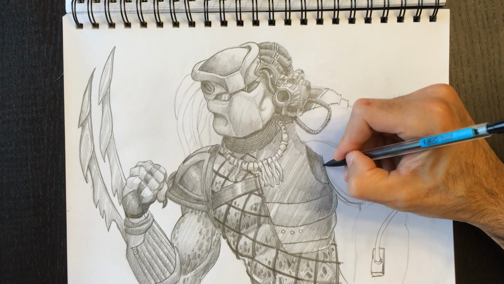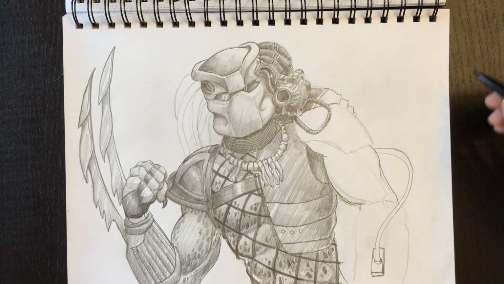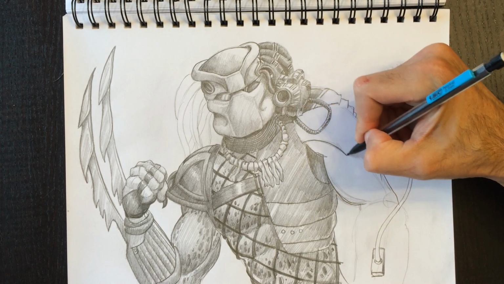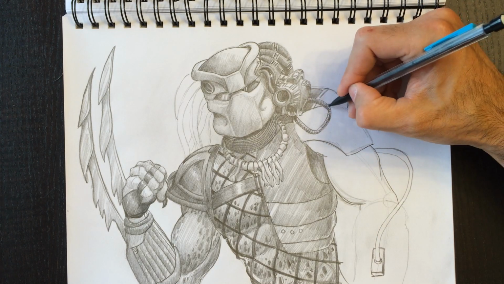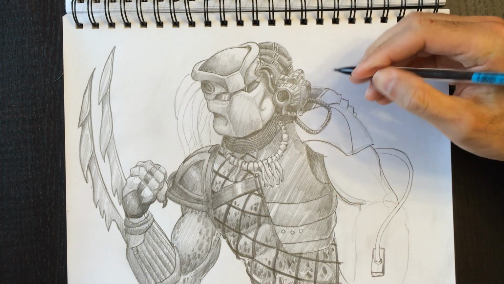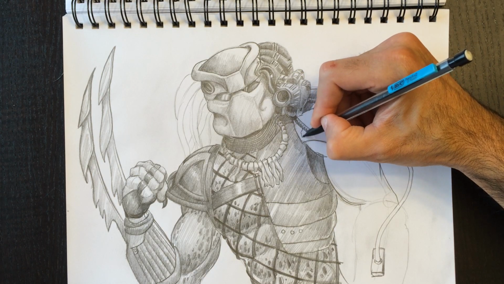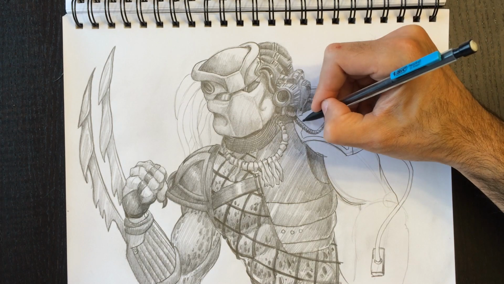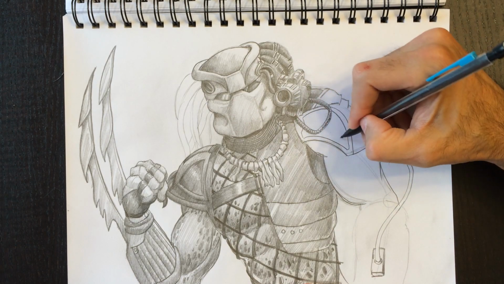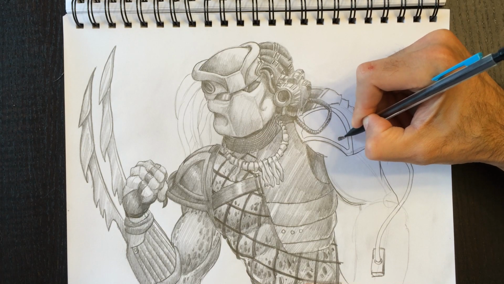Alright, so we're going to add the contour lines to our shoulder and bicep here. And then the right arm pad or shoulder pad comes to the flat part to the front here. Look at that. There we go. Little line to the thickness of his pad with some little holes in there for ventilation, I guess.